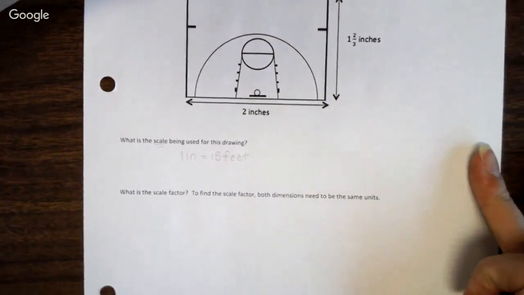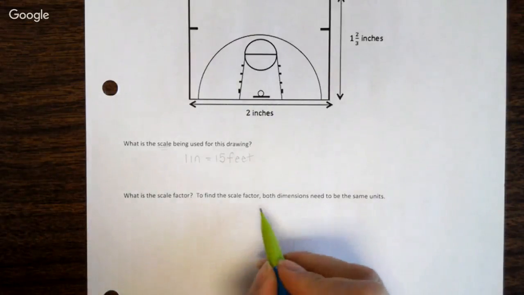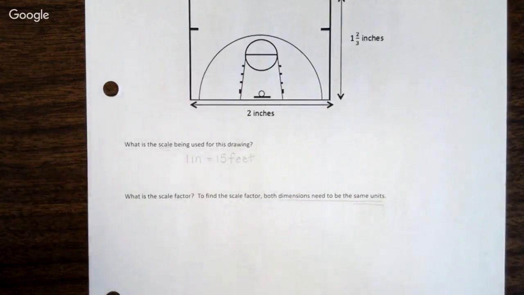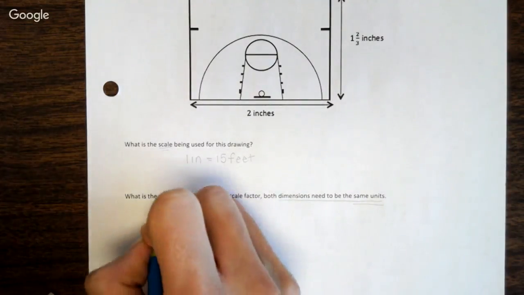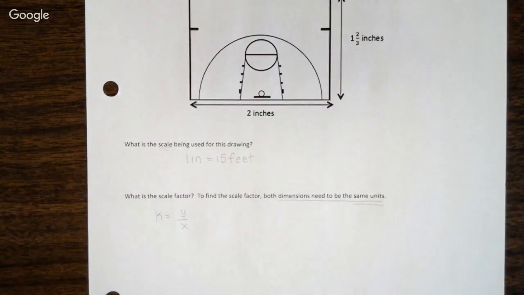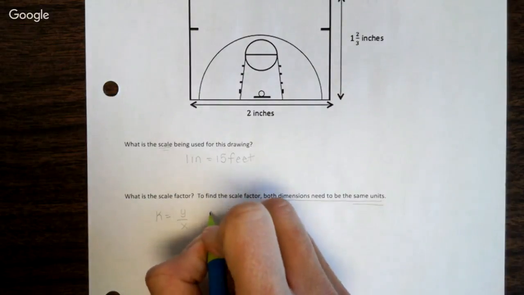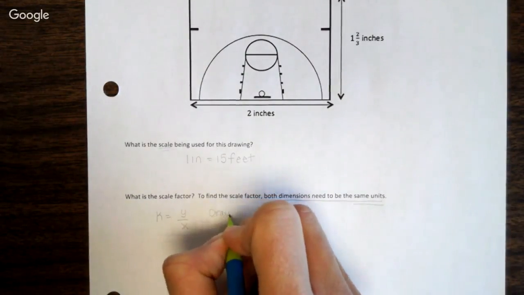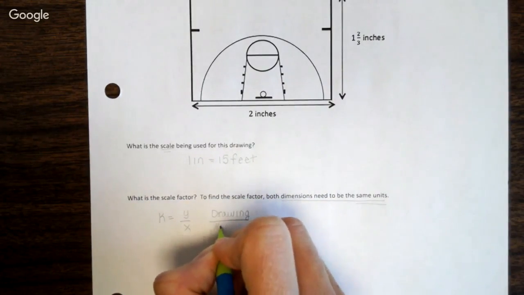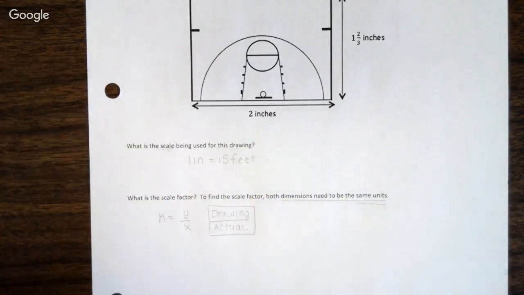Now, scale factor is different. Scale factor is telling you how many times larger or smaller. To find the scale factor, just remember that both dimensions need to be in the same unit. Scale factor is the same thing as unit rate. How do we find a unit rate? We find it by doing y divided by x. In the lesson before, I told you that your drawing is always your y. That's your new value. And your original or your actual is always your x. I always like to write this just to remind myself.